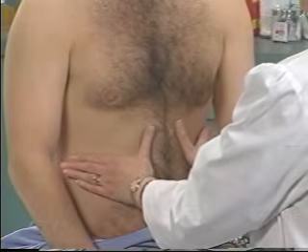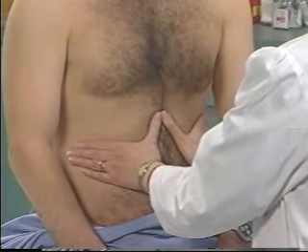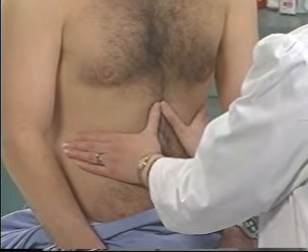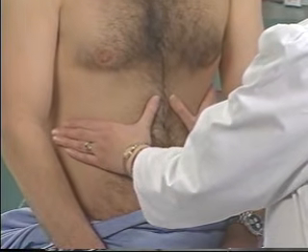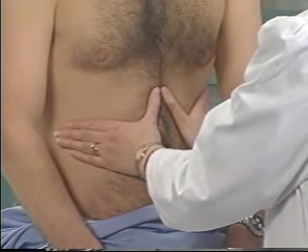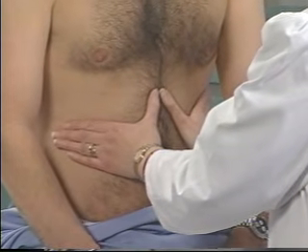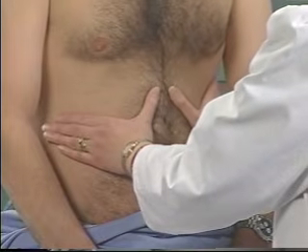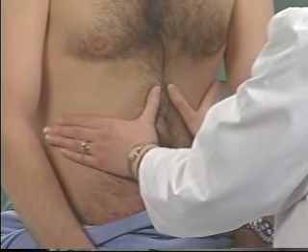To assess respiratory expansion, place your hands on the patient's chest along the costal margins, with your thumbs pointing toward the xiphoid process. Have the patient take a few deep breaths. As he does this, watch your thumbs. They should move simultaneously and symmetrically.